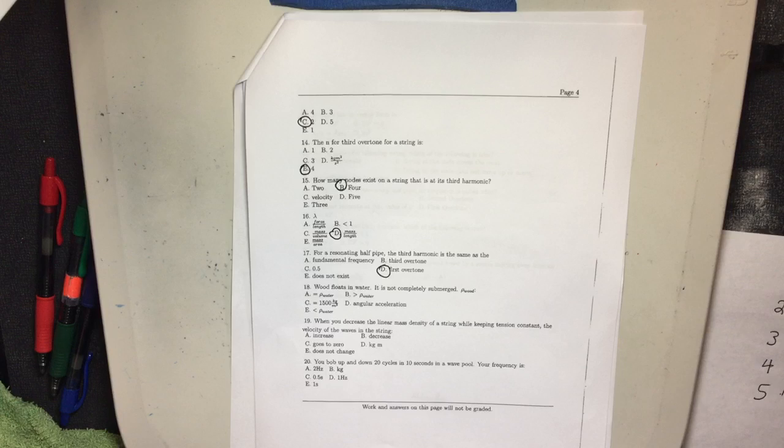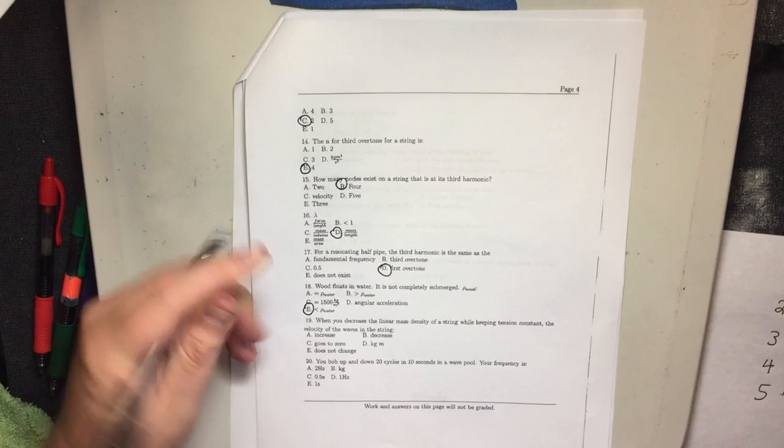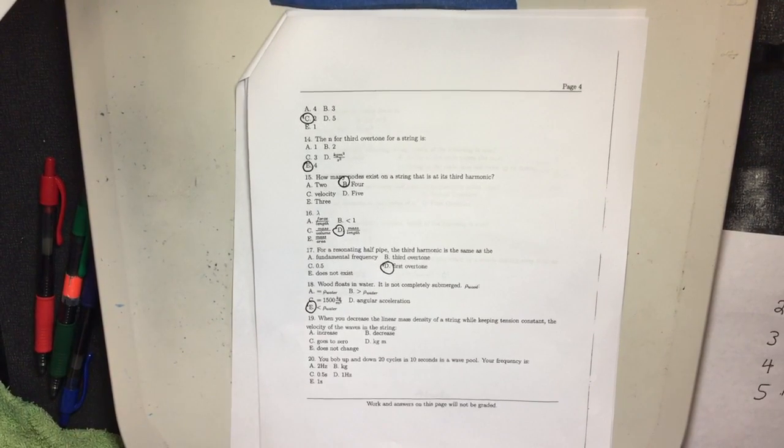Wood floats in water. It is not completely submerged. Density of wood is what? Now, it's got to be E, less than water. What would be the N for something? 3? The N for 17, it would be 3. Because the Ns just go 1, 3, 5, 7, 9, etc.